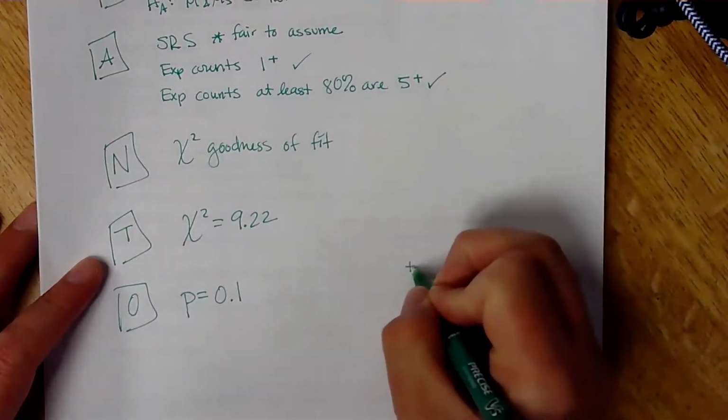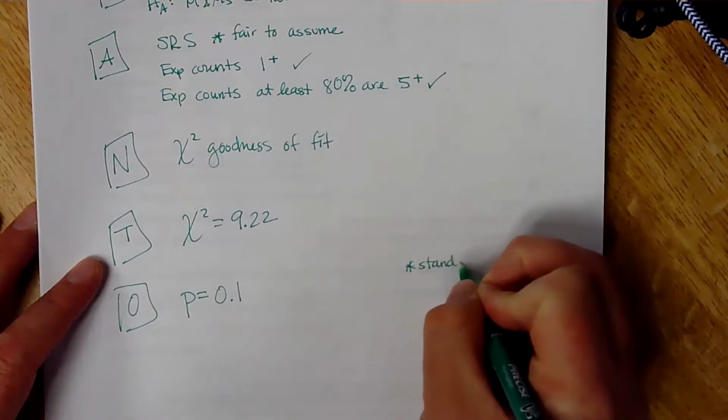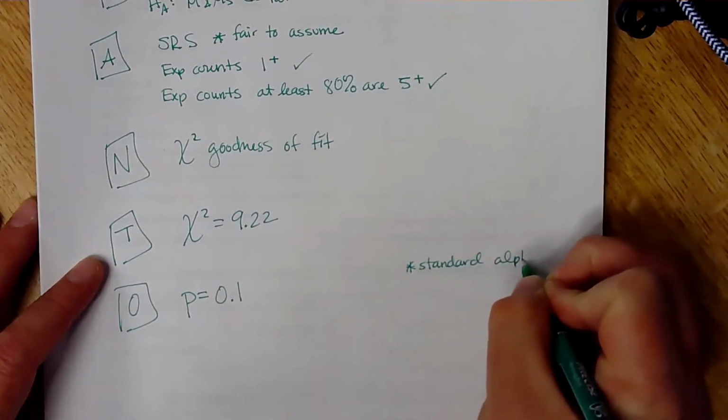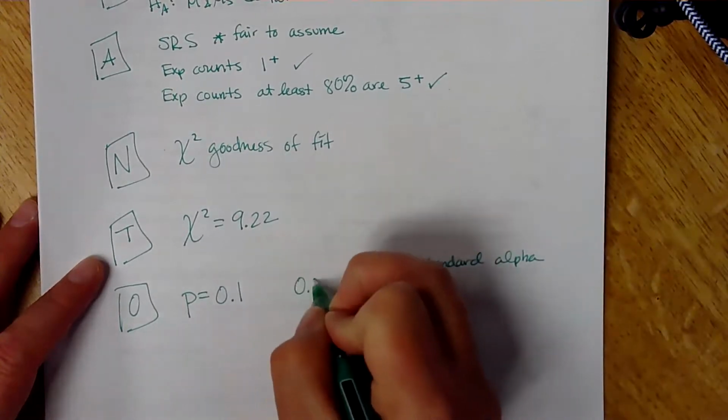And then I'm just going to use the standard alpha here, which is 5%.